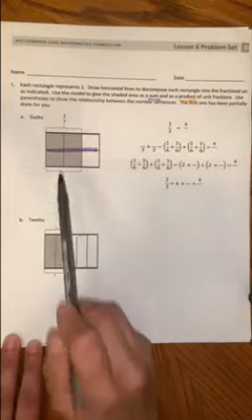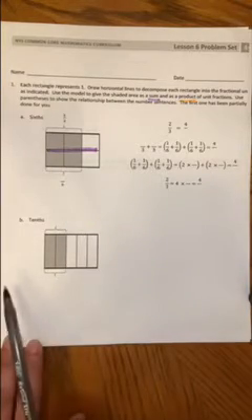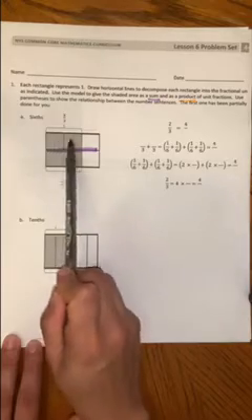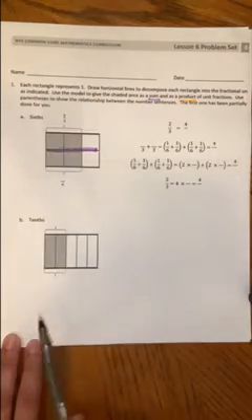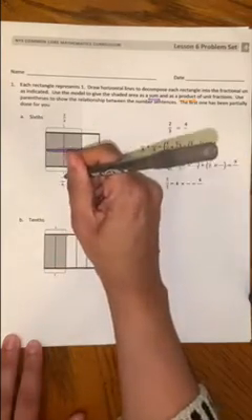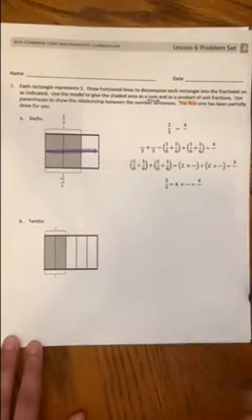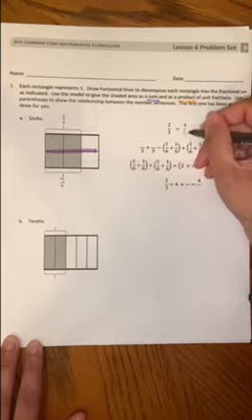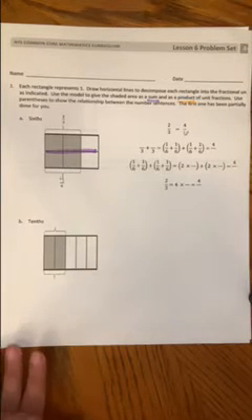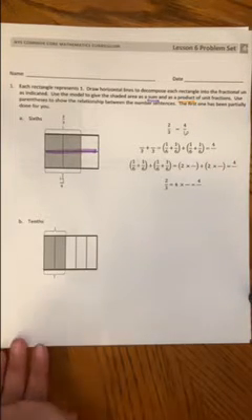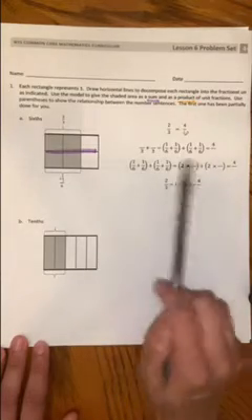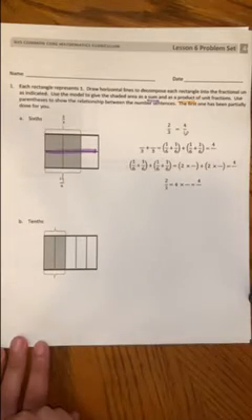But now, how many parts of my 6 are shaded? It looks like 4, right? 4/6. I'm going to go ahead and fill that in here. 4/6 are shaded. Now here, it looks like a lot of work, right? But after I explain it to you, it will make a lot more sense. So don't worry about it.